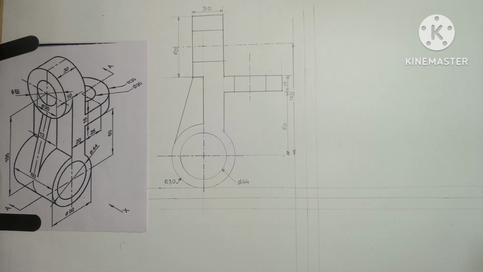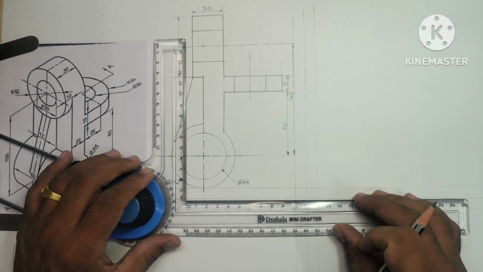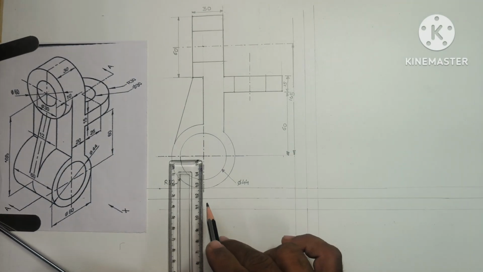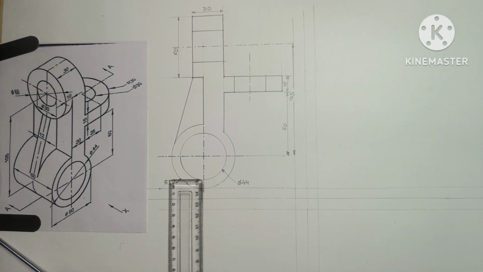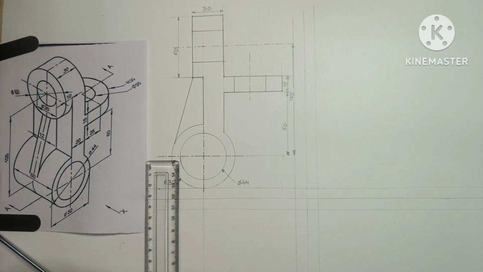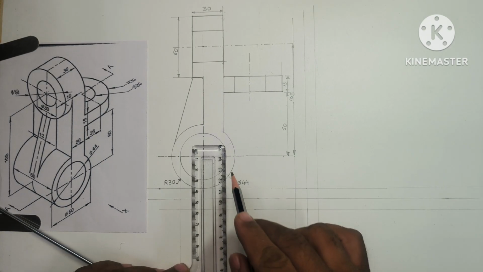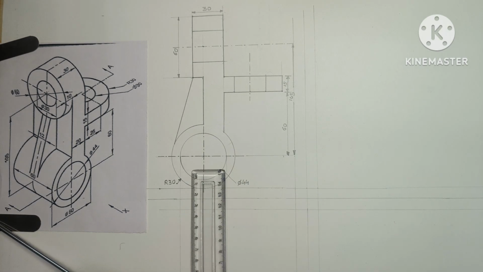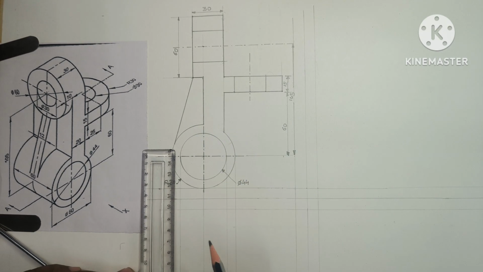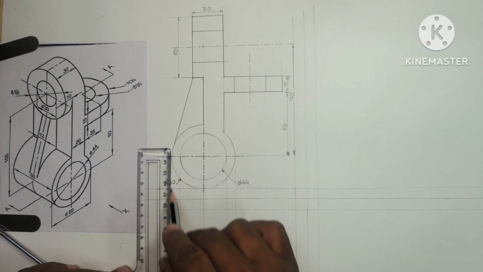Now I will draw the top view. First of all, I will take the projection and then I will draw the top view. First of all, I will draw the center line, then this middle circle, projection, this one, then outer circle, this outer circle.